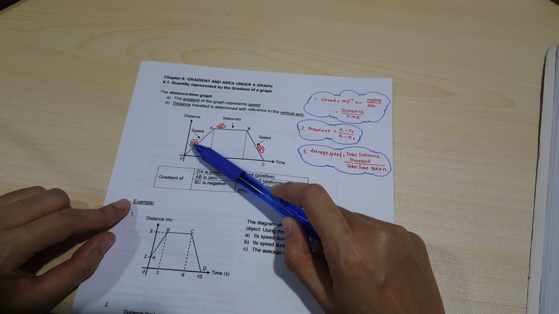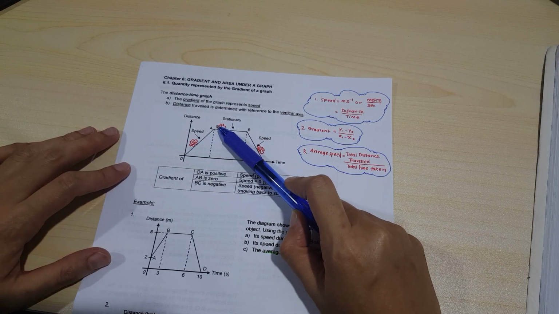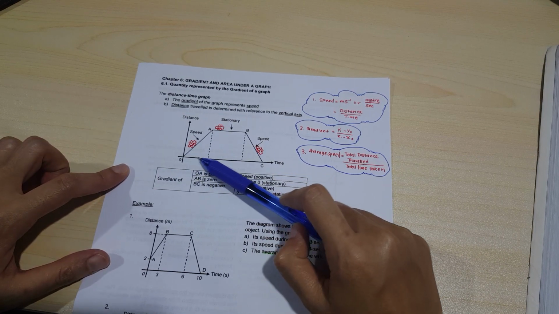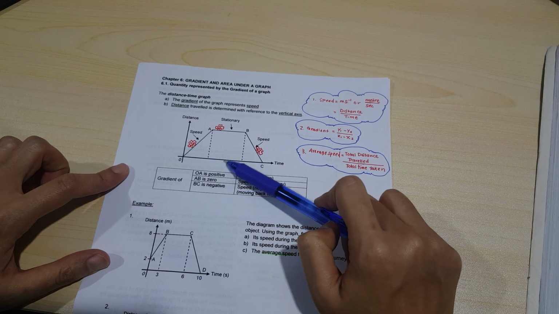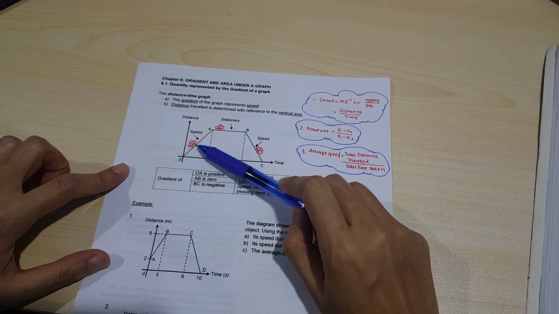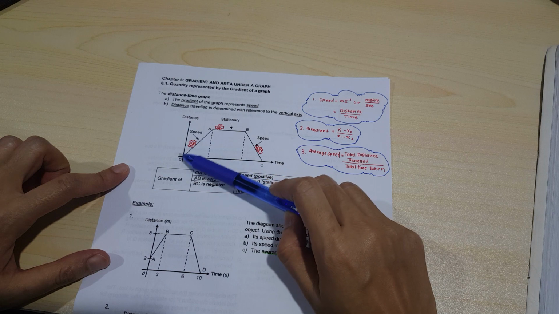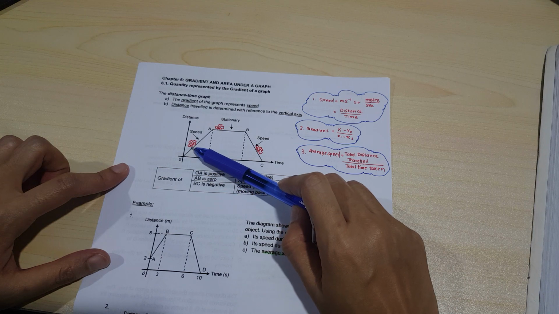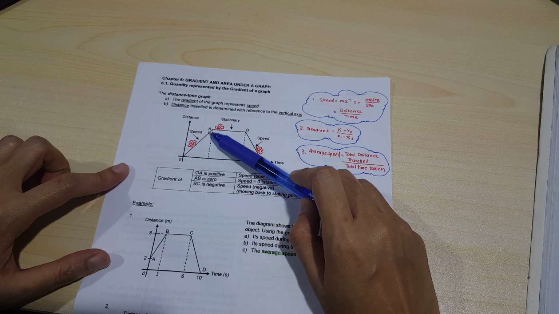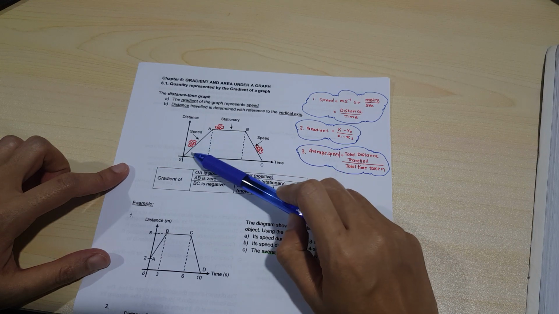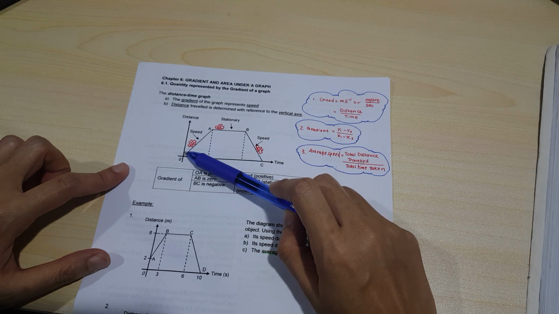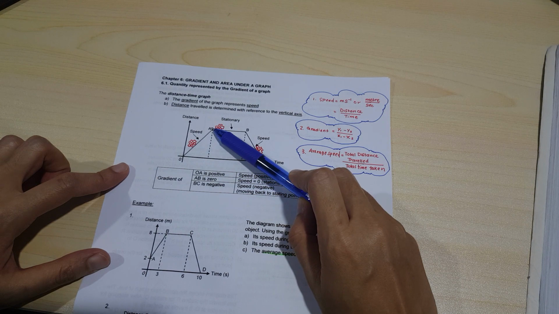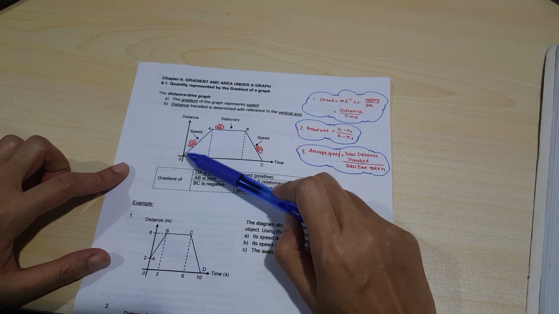What does OA mean here? As time goes by, the line shows that your distance is increasing. Let's say I draw a car here, it means that the car is moving, because as time goes by, your distance is getting higher, getting further away.